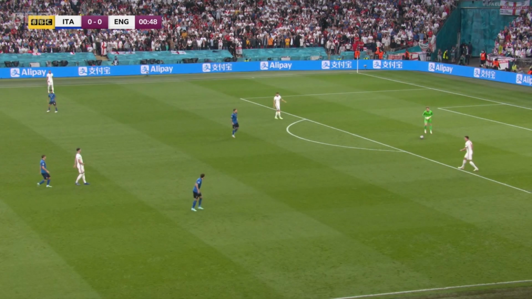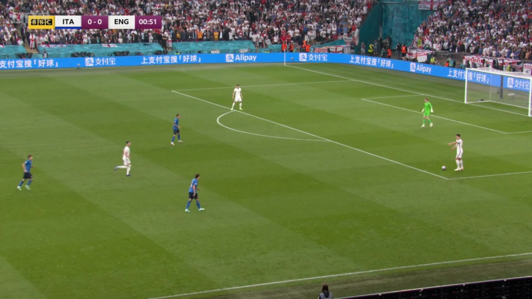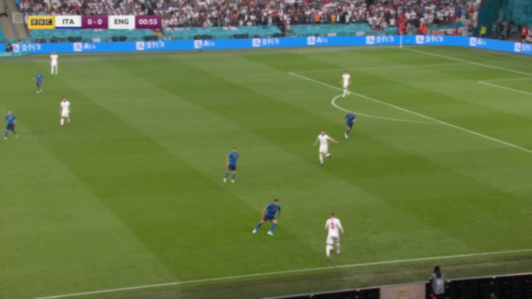Now, here we can see Pickford is playing the ball out, and we can kind of see what Italy were trying to do. They were trying to go man for man. Maguire has the ball, and Shaw needs to come deep for it, but because Shaw's man is Chiesa drops deep. Right, so we can see he was a bit man for man, right?